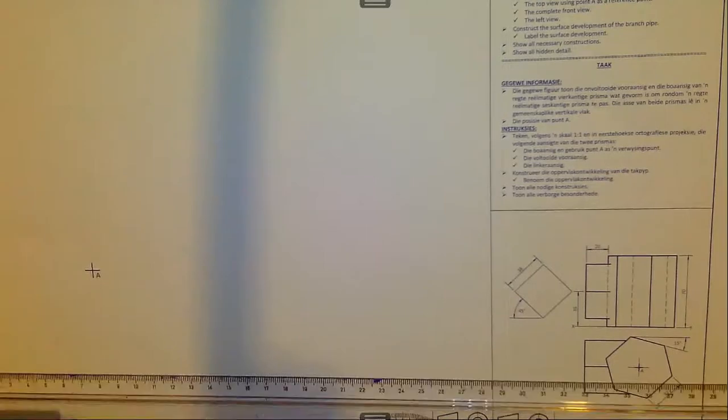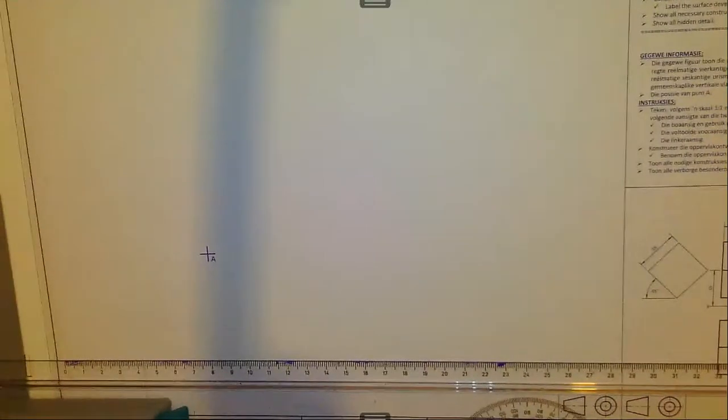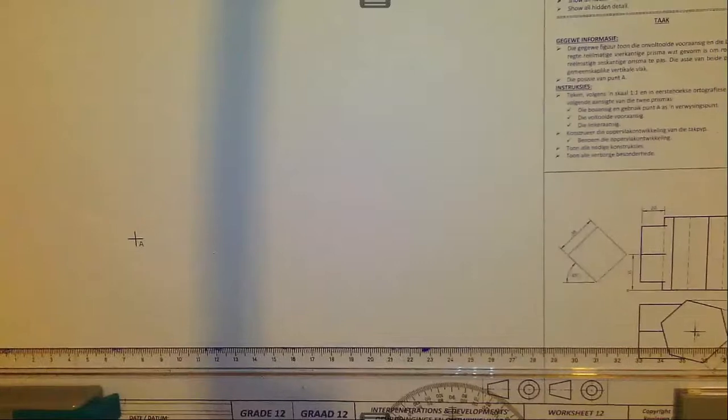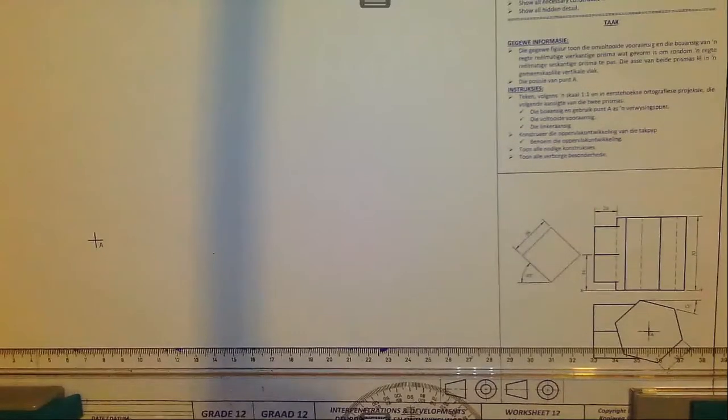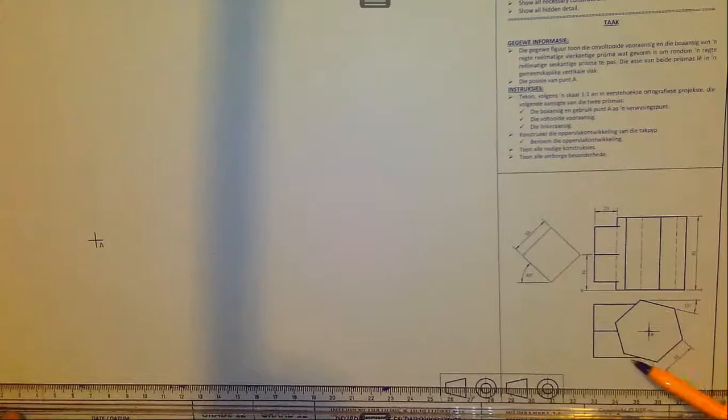So without wasting time, let's look at this. I want you to see the view. I want you also to see what we are doing here. If you check closely, let me just bring this one. This side of the hexagon is drawn at 15 degrees.